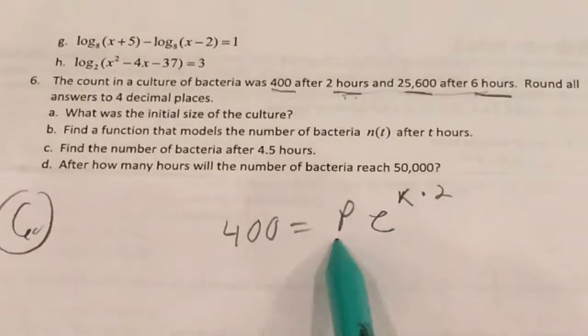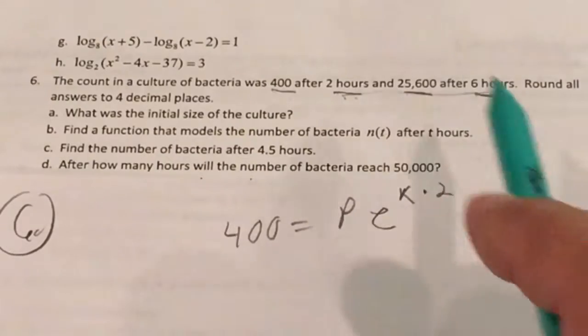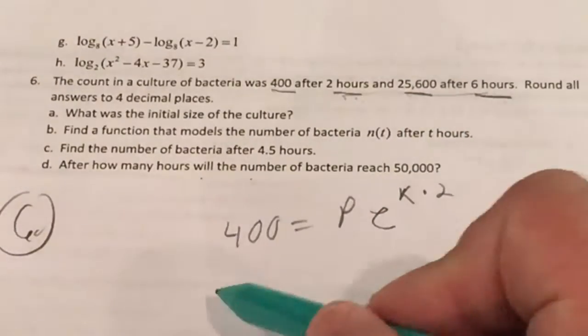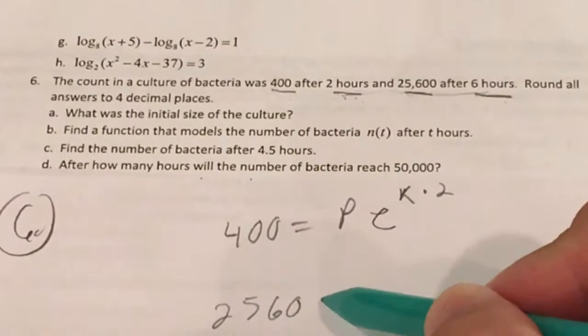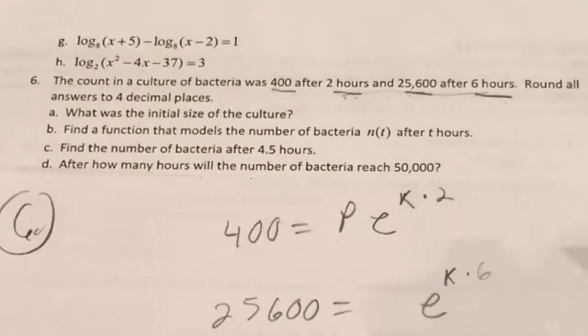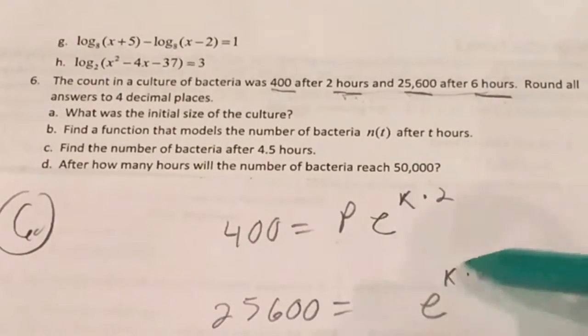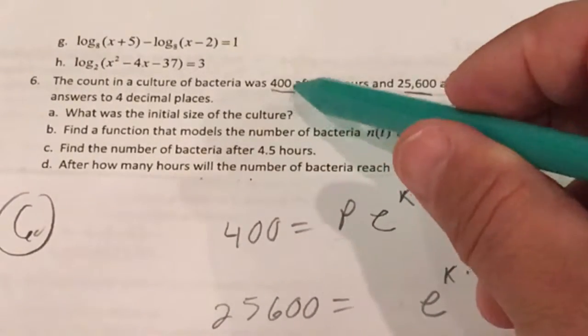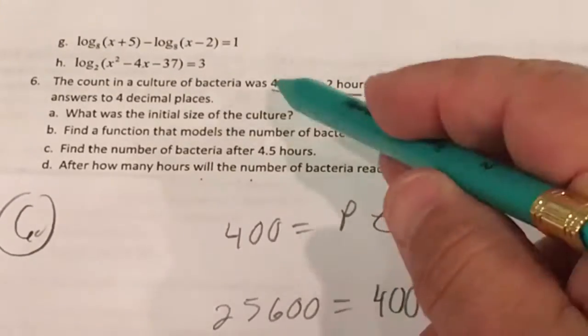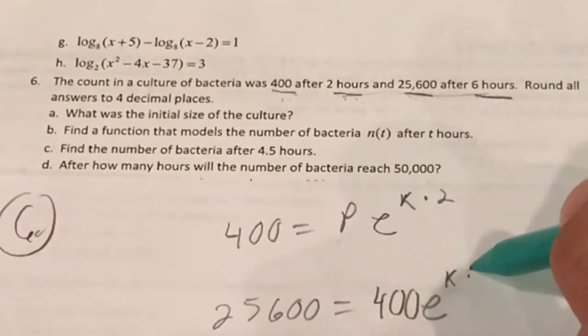And this is very difficult to deal with because I have two variables. It also tells me that there's 25,600 after 6 hours. So 25,600 equals e to the k times 6. But instead of putting a P here, I can put the 2-hour P of 400, and subtract. Instead of being 6 hours, from 400, it's only 4 hours.